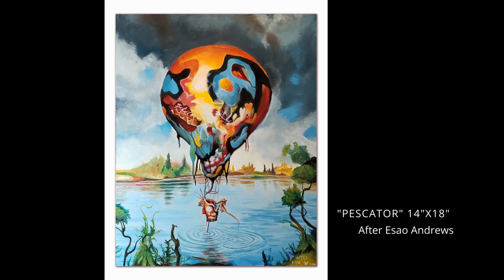As you may have learned from my last video, Esao Andrews is one of my favorite artists. Several years ago, I did a master copy of one of his paintings. Master copies are as they sound, copies of artists' artworks recreated with the intention of learning something about the way in which the artist created their artwork. I had a blast with this master copy. It was a real challenge, but I learned quite a bit.